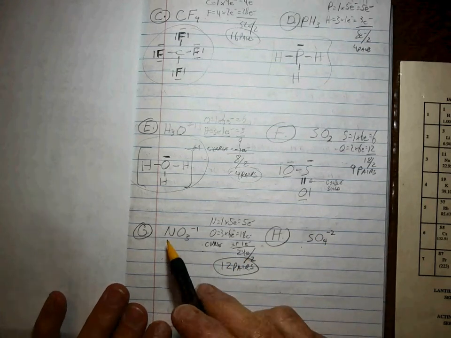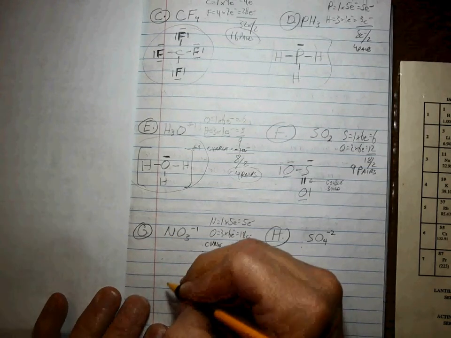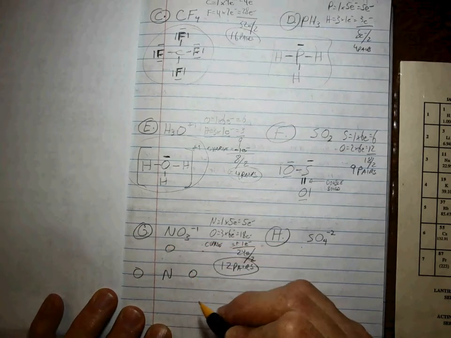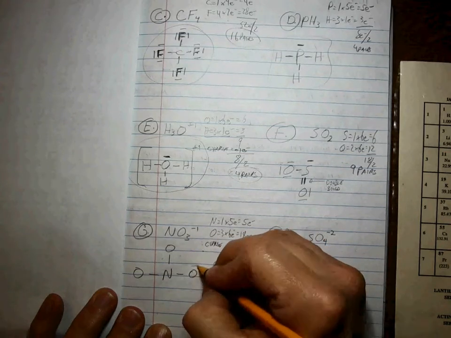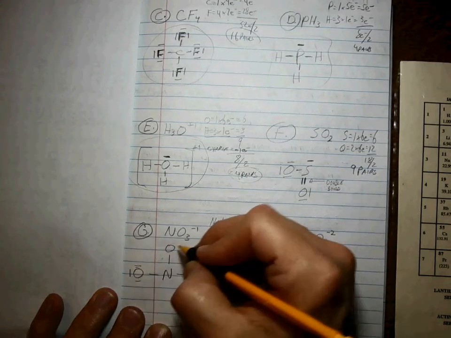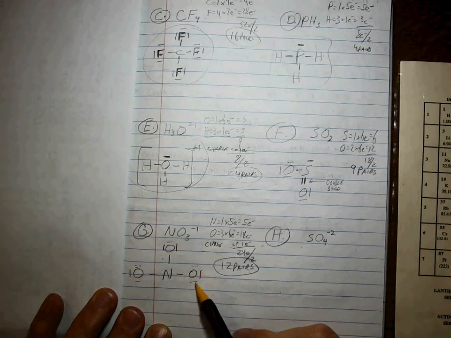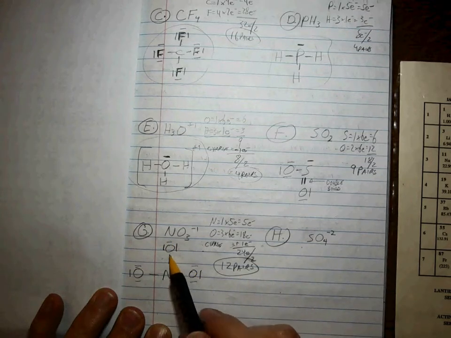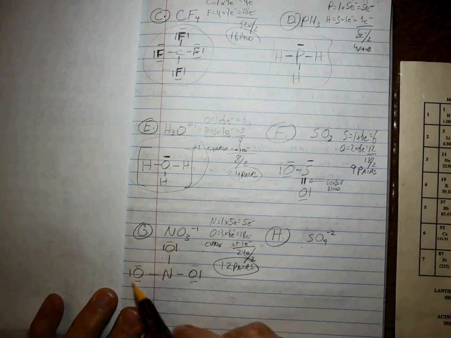So we have to arrange 12 pairs around these 4 atoms to make everybody happy. Nitrogen's in the middle. Single bonds. Take care of the outside. How many is that? 1, 2, 3, 4, 5, 6, 7, 8, 9, 10, 11, 12. That's all we have. Notice that the nitrogen isn't happy. Those oxygens are definitely going to be happy. 8, 8, and 8.